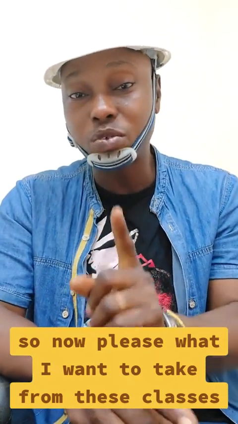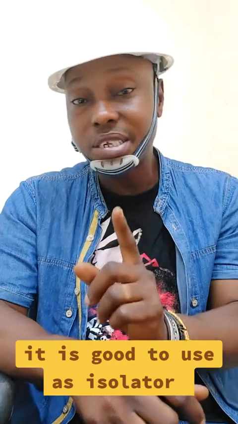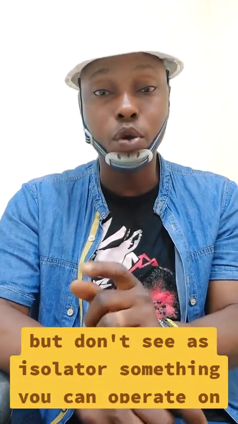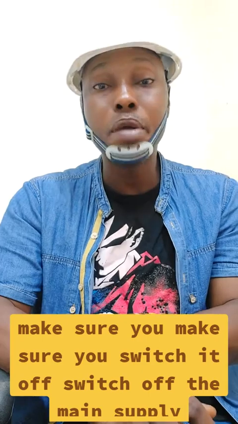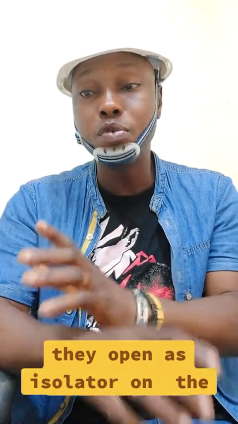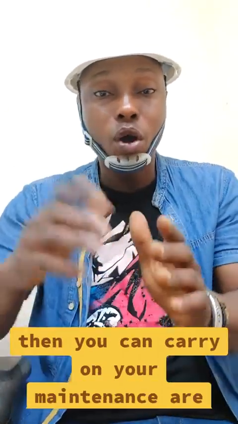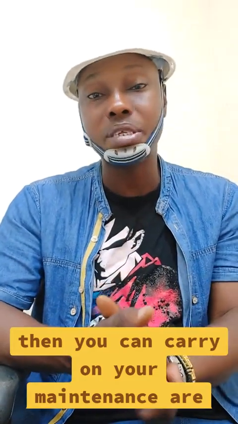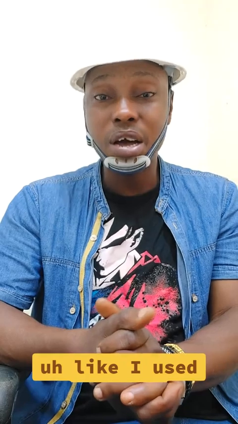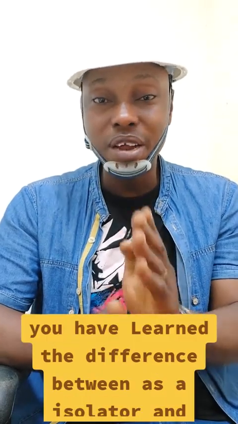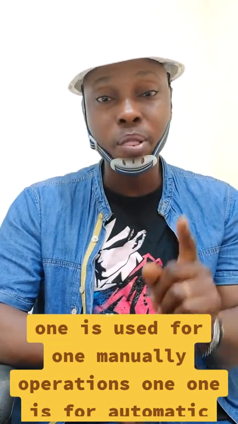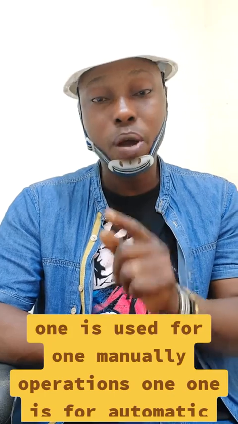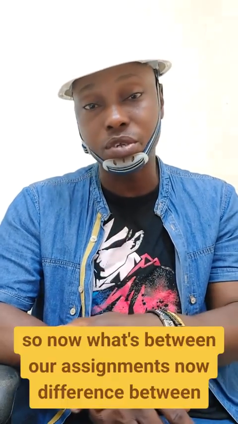What I want you to take from this class is, yes, it is good to use an isolator, but don't see it as something you can operate on load. It is meant to operate on no load. Make sure you switch off the main supply, then open your isolator, restore the supply, then you can carry on your maintenance. Are you getting it now? You have learned the difference between an isolator and a circuit breaker. One is for manual operation, while the other is for automatic operation.